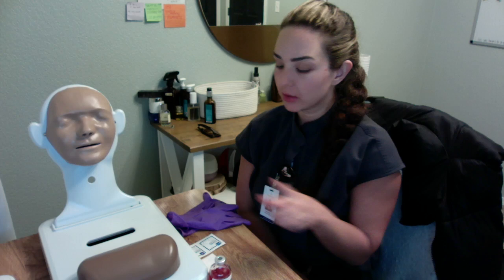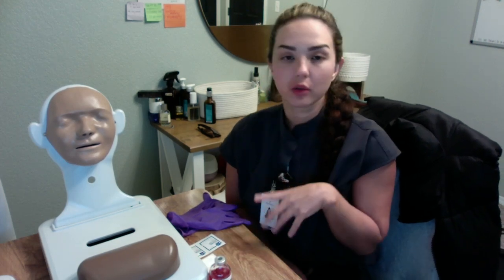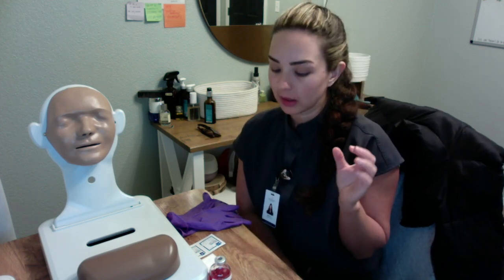Hi, my name is Hunter, and today I will be performing the skill administration of an intradermal medication. For this skill, I have my badge, I've got my school scrubs, no polish, no jewelry, so we'll go ahead and get started. So the first thing we want to do is collect the supplies that we need.